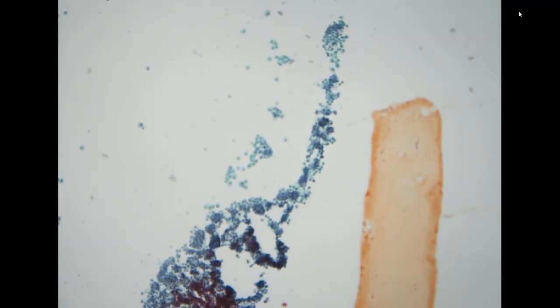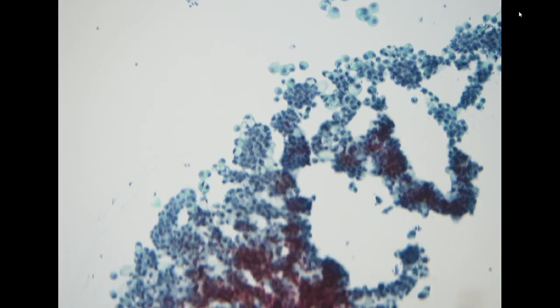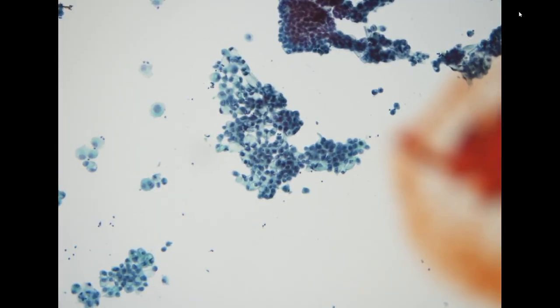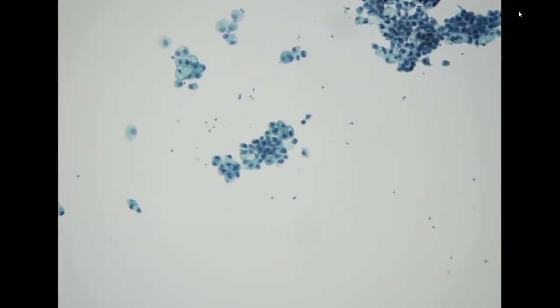So the first specimen is an ascites specimen from a 63-year-old female. She presented with bowel obstruction. So in the specimen, I think we don't see normal components.